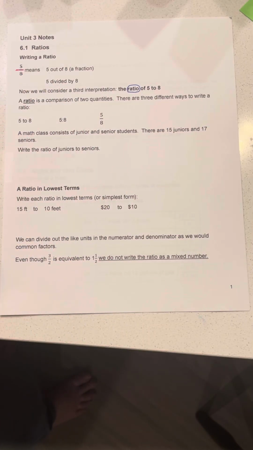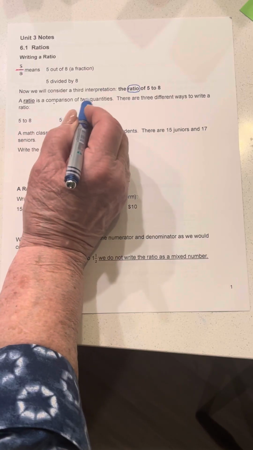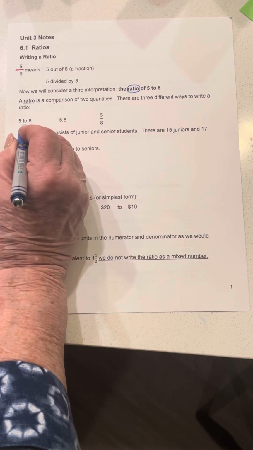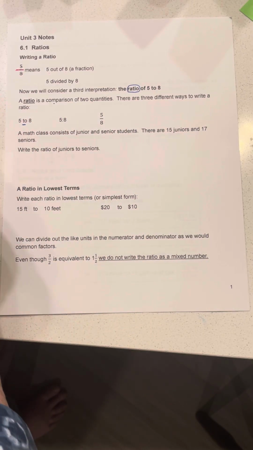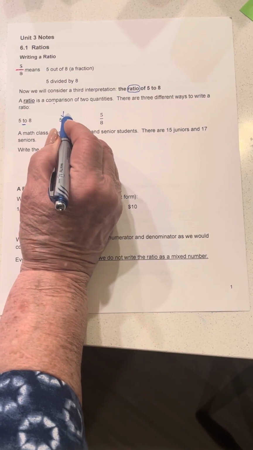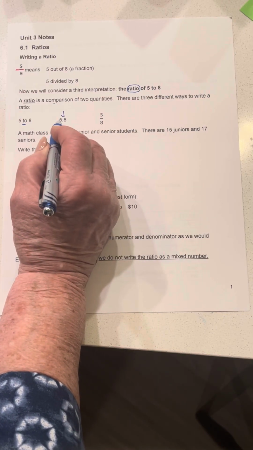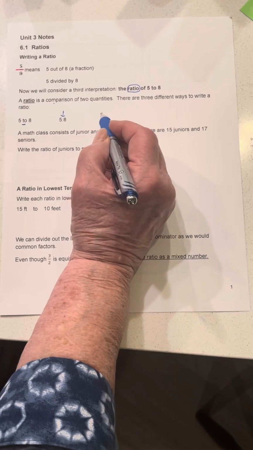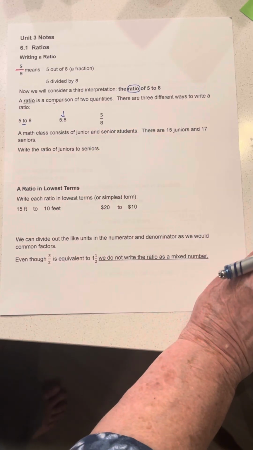And there are 3 ways that we can write a ratio. They're just a comparison of 2 quantities. We can write it with the word "to", 5 to 8. We can use this colon, 2 dots, 5 to 8, or we can write it as a fraction, 5 to 8.